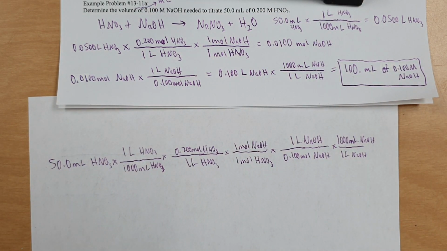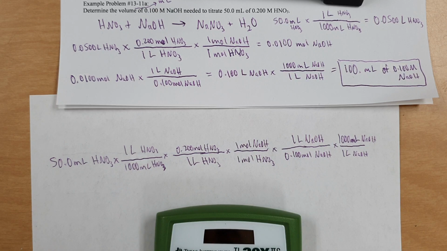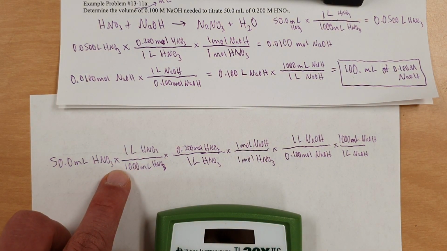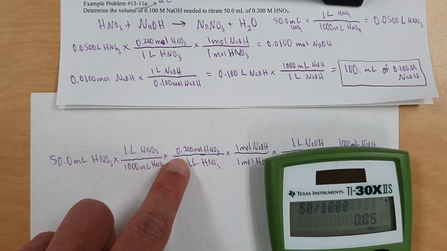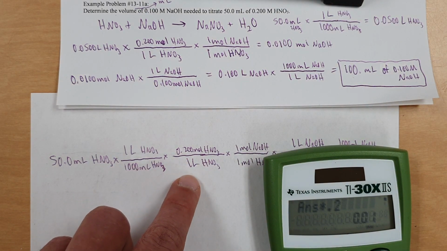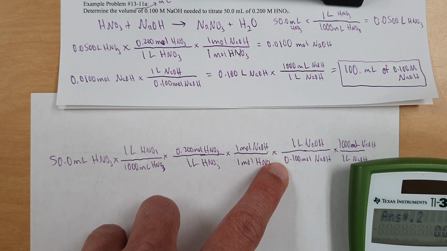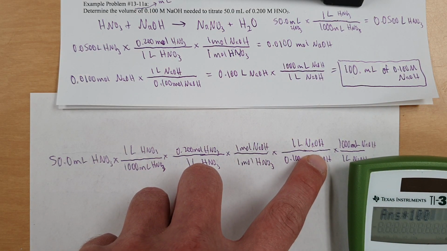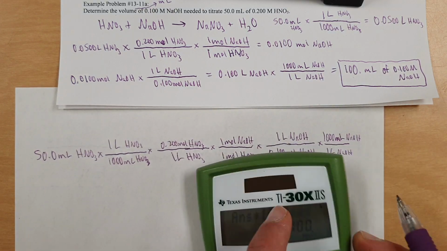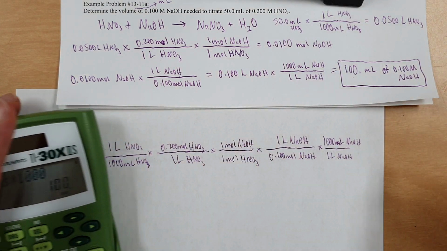And then if I run through all that, 50 divided by 1,000 times 0.2 divided by 0.1 times 1,000 equals the exact same number that we had before.